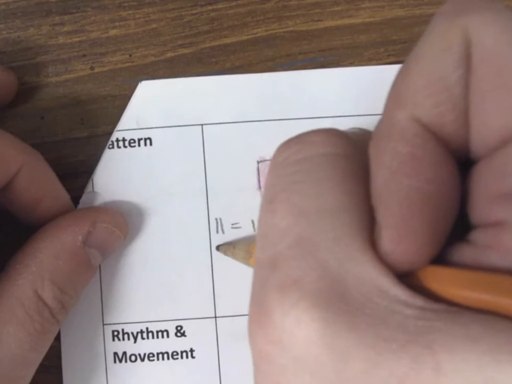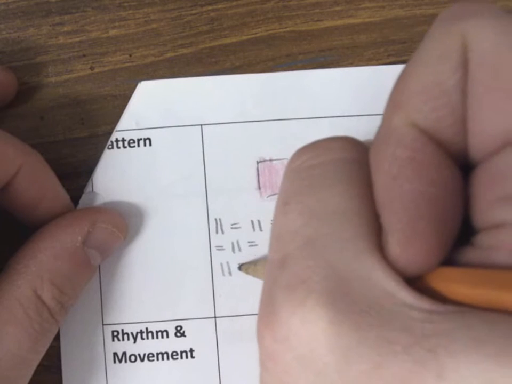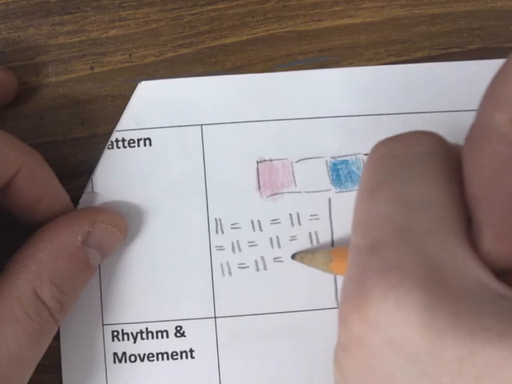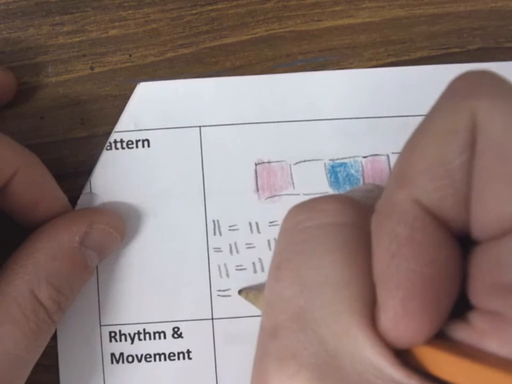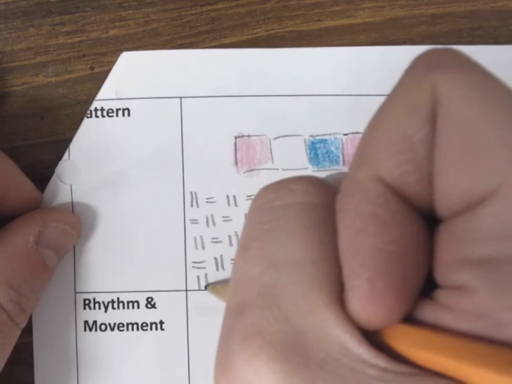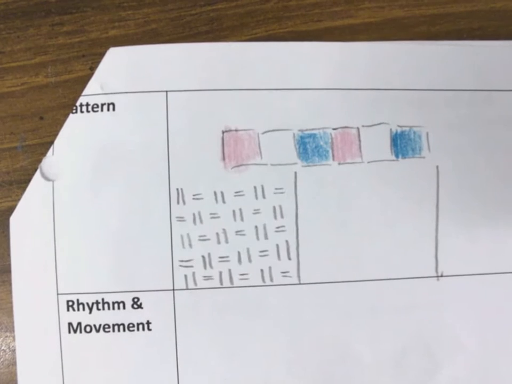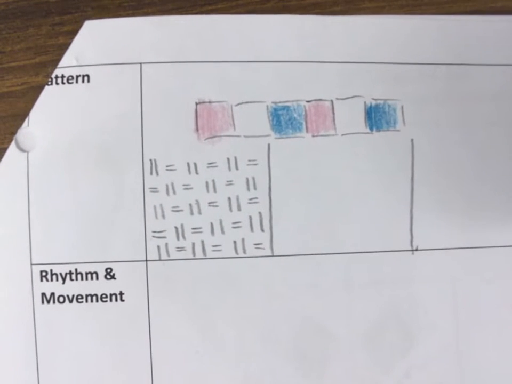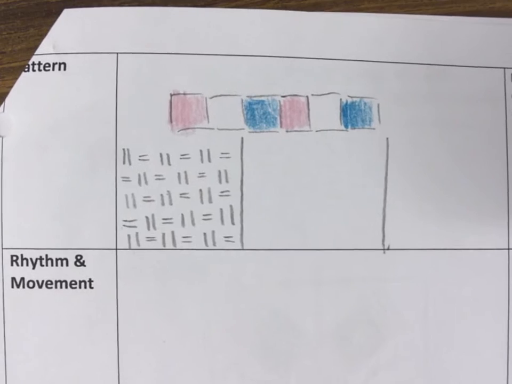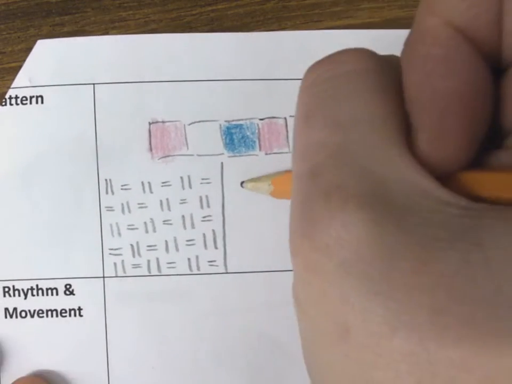Okay, and now I'm just going to have to make sure I'm repeating it. And so on. Okay, here's a really simple pattern using just lines. I could make another one using colors and actual pictures, okay?